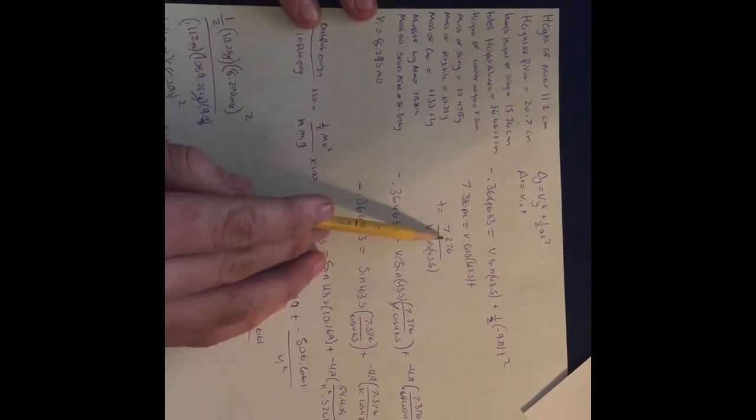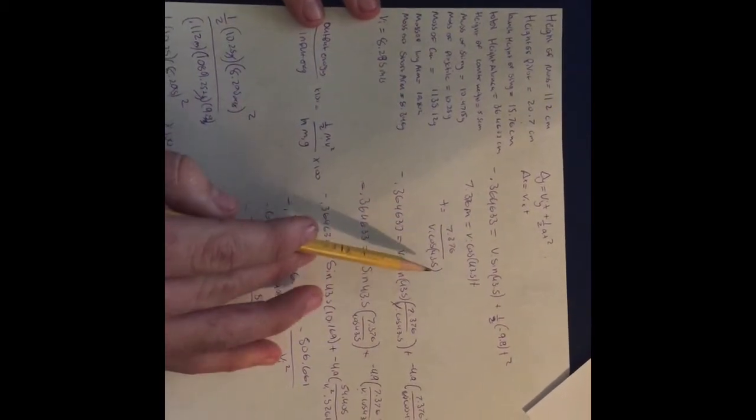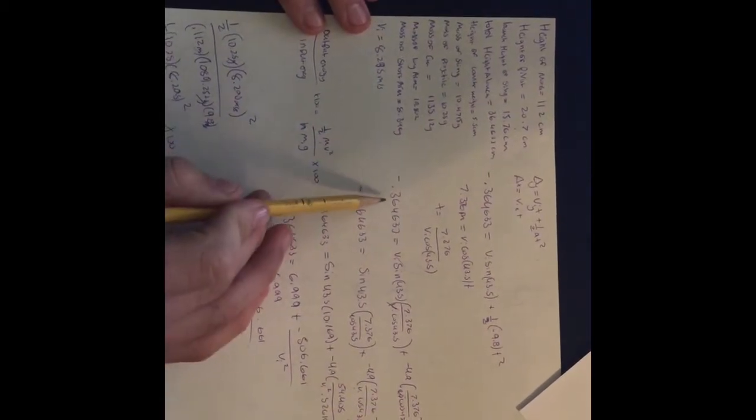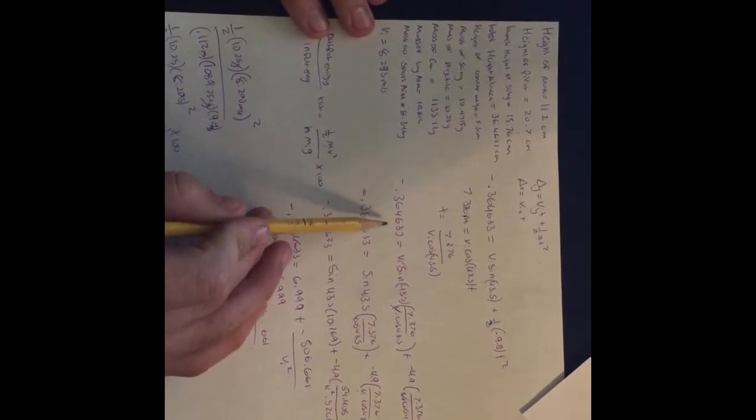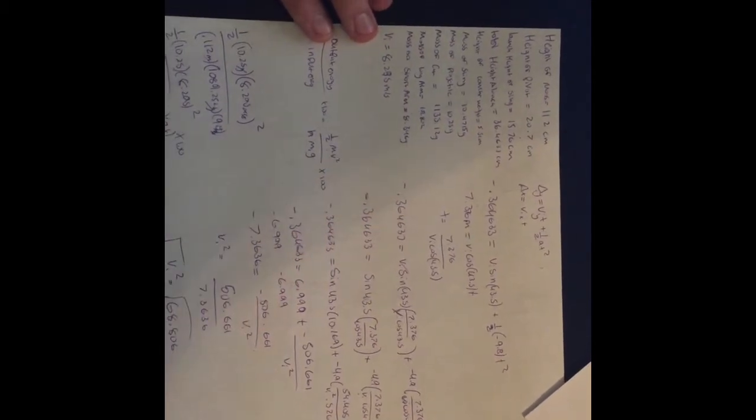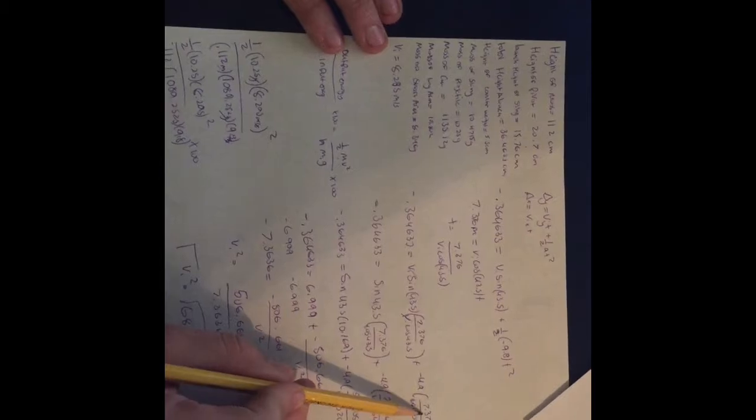So t is equal to 7.376 divided by Vi cosine of 43.5. We input that in for t in our individual y equation. So you get negative 0.364363 equals Vi sine of 43.5 times 7.376 over Vi cosine 43.5. You can cross out the Vi's because it's multiply and divide. And then plus negative 4.9 times 7.376 over Vi cosine 43.5 squared.